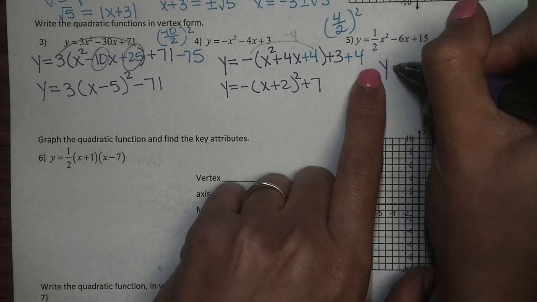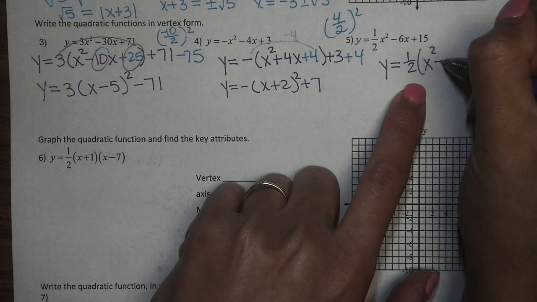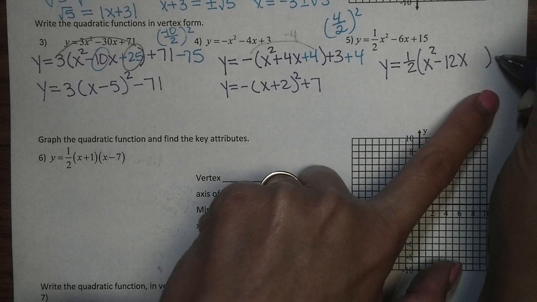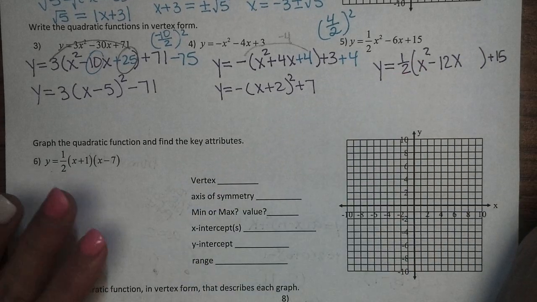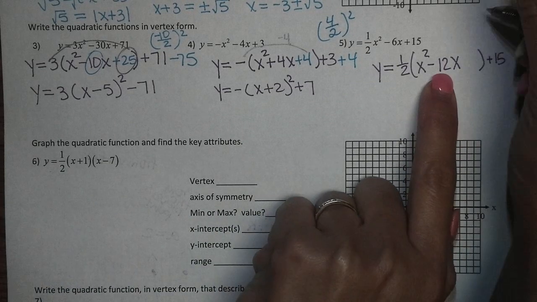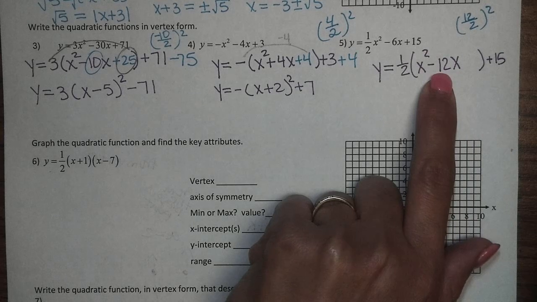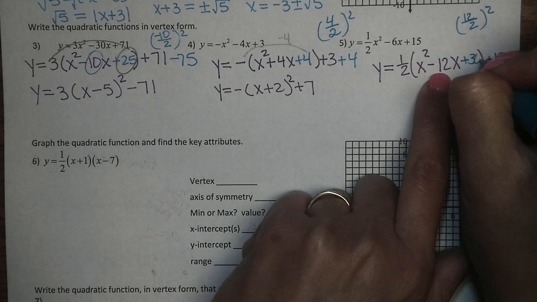1/2 x squared. I'm going to factor that out. 1/2 parentheses x squared minus 12x plus 15, because negative 12x times 1/2 is negative 6. If I complete the square, you take the linear term, 12 divided by 2, and square that. So 12 divided by 2 is 6. 6 squared is 36. So I'm completing the square.